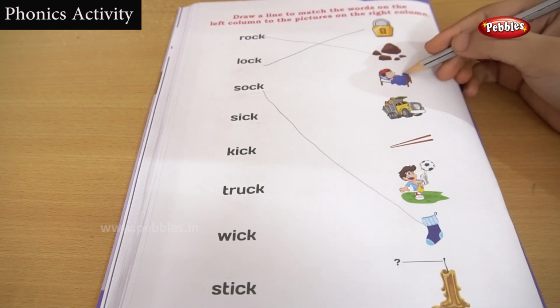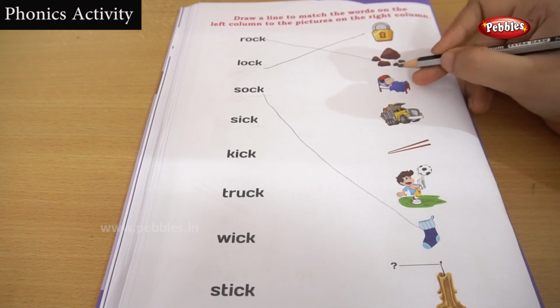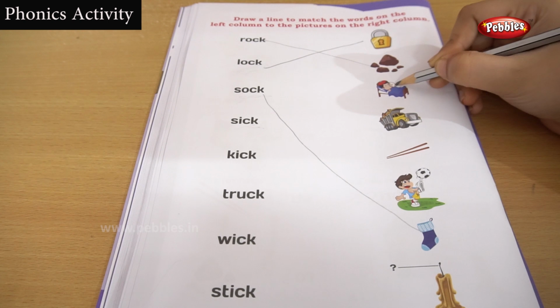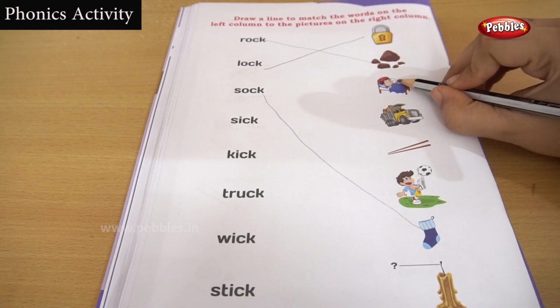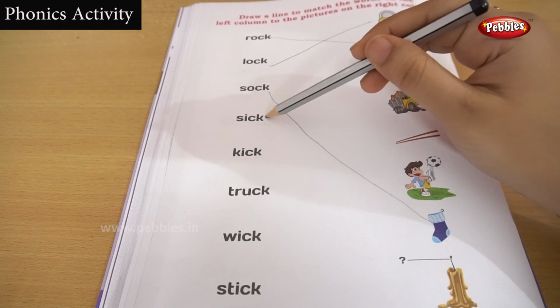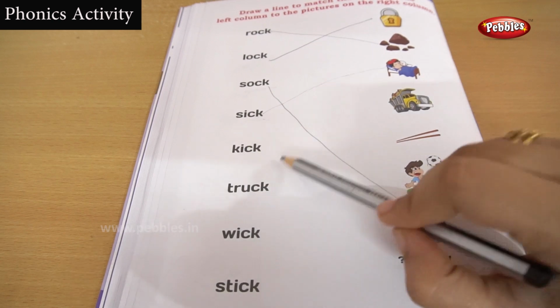Okay, let's look at this picture. He is sick. He kept a thermometer in his mouth. See it carefully here. So he is sick. So shall I put a line to it here? Okay, next. See here.